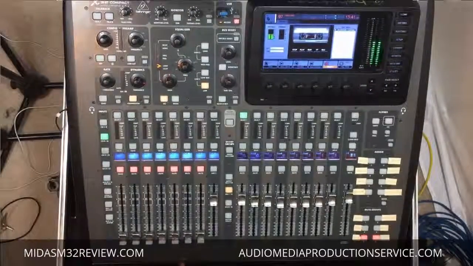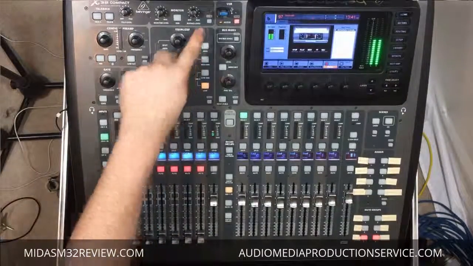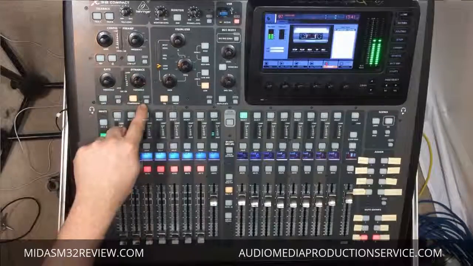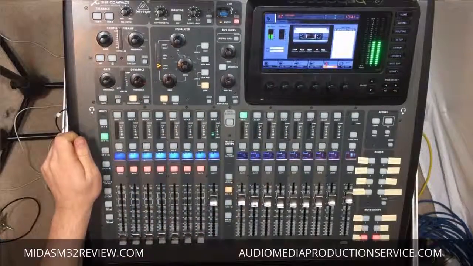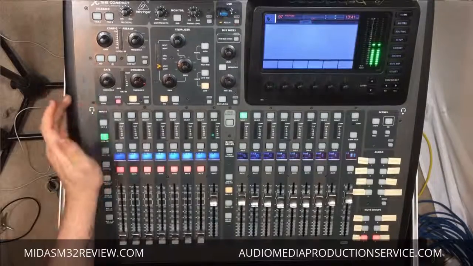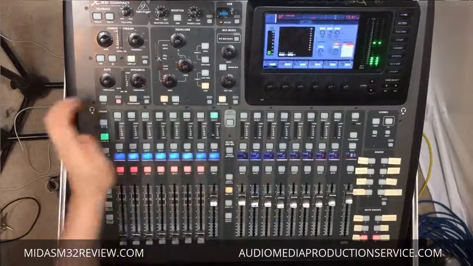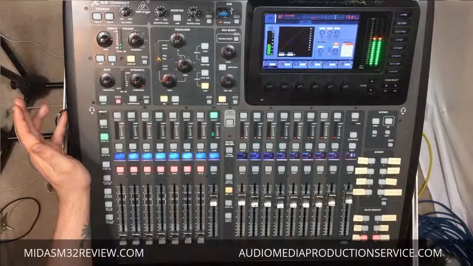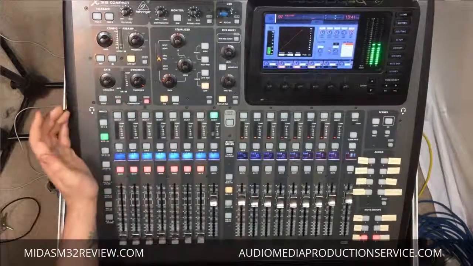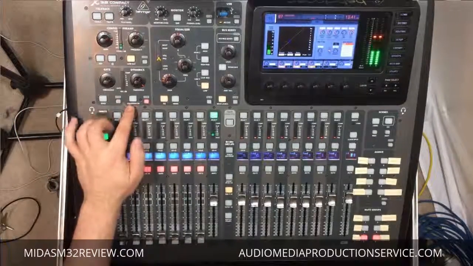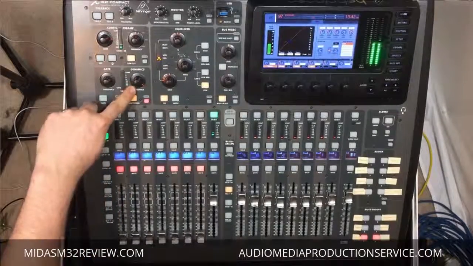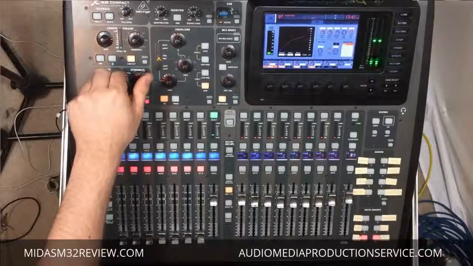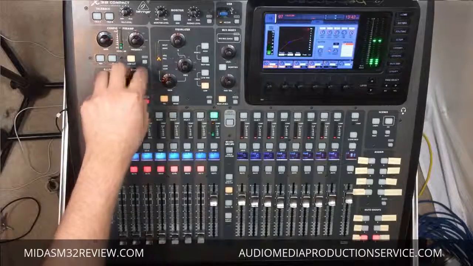On this console, there is a view button under every section of the console. So if you need to see that section to get more in depth with the parameters, you just simply hit the view button by what section you want to look at. So like right now, I'm looking at the gate on my vocal. Here's a compressor for my vocal. You can engage it or disengage it by the compressor button, and then there's a threshold knob, quick access. Now you'll hear my voice getting compressed.